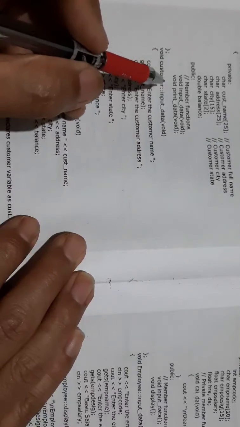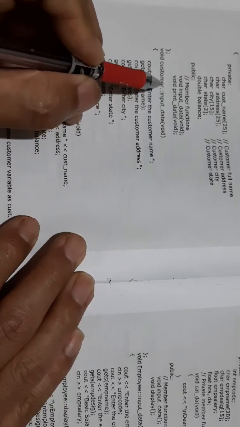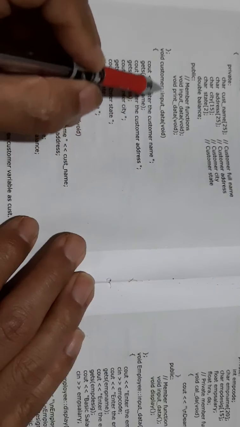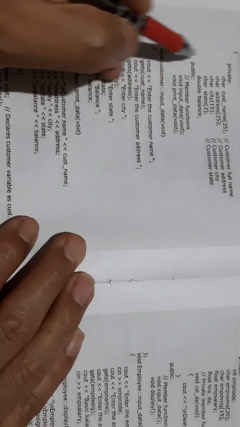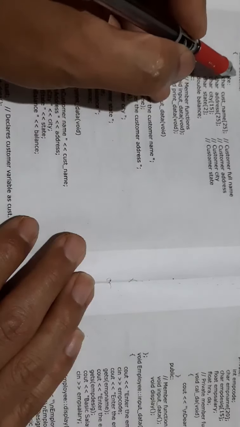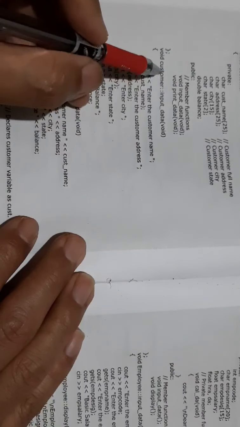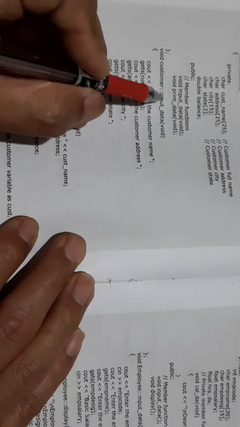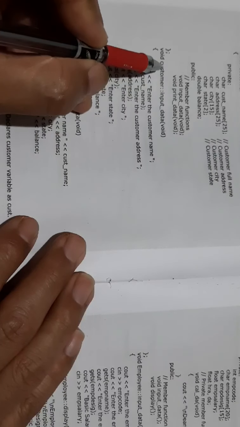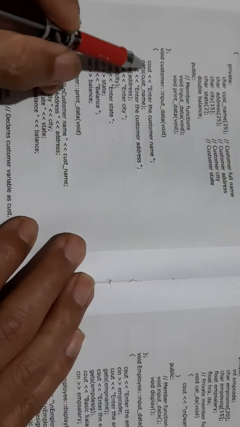And why do we use the class name along with the scope resolution operator? To identify this member function name with this class, because this member function belongs to the class customer. Clear? Yesterday also I discussed that. Just reminding you why we use the scope resolution operator and the class name. In the case of void, the return type is void because simple cout statements are executed, and no values are returned back to the main.